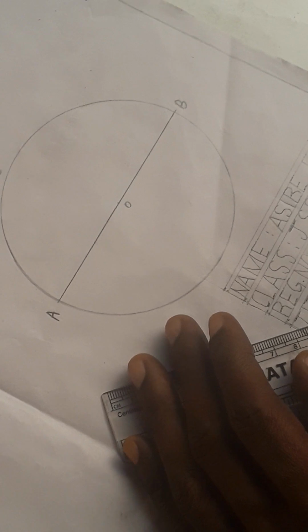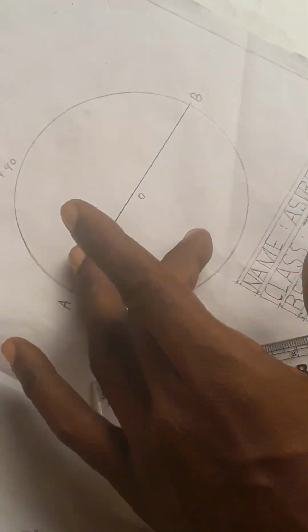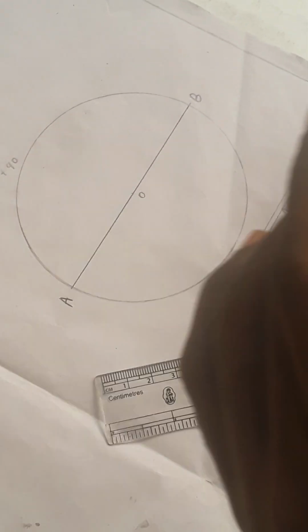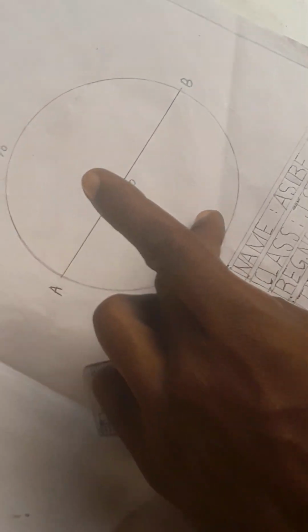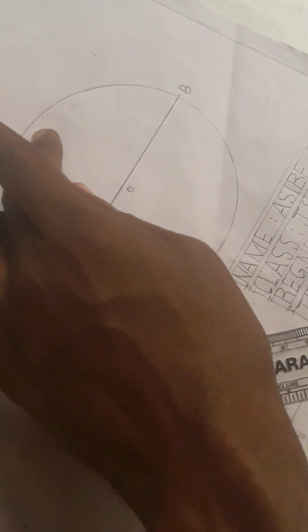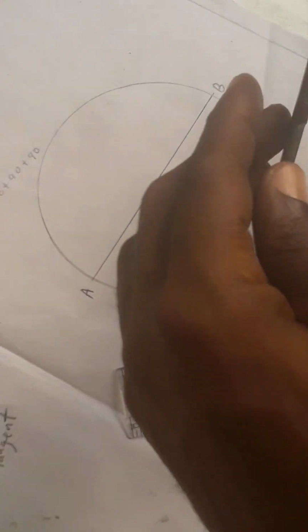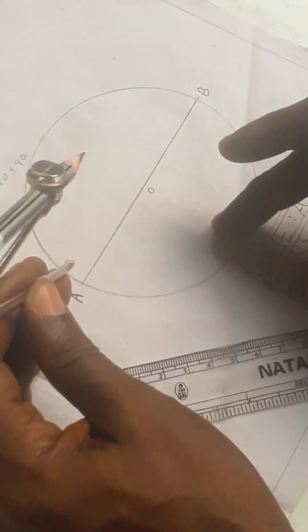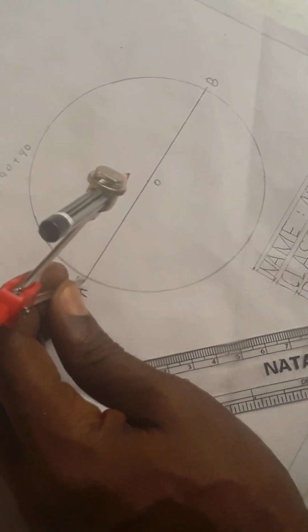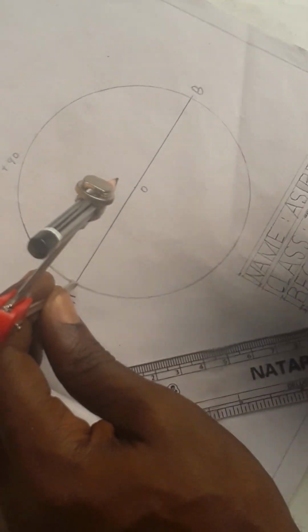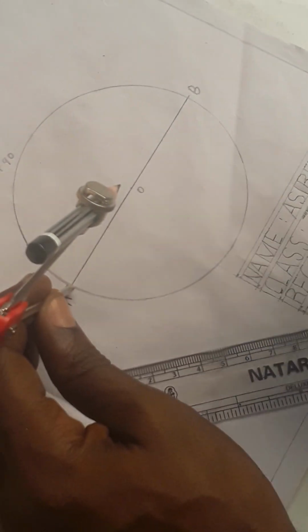Having done that, we have to also draw CD perpendicular to this. Perpendicular means it has to be at a right angle. It must pass through this vertically. So how do you get that? You can't be perfect at getting 90 degrees, but the only way you can do that is to bisect. Remember in the previous video, I told you how to bisect.